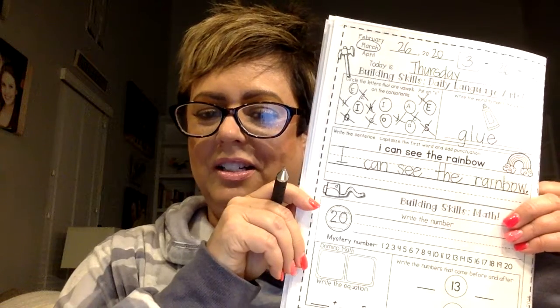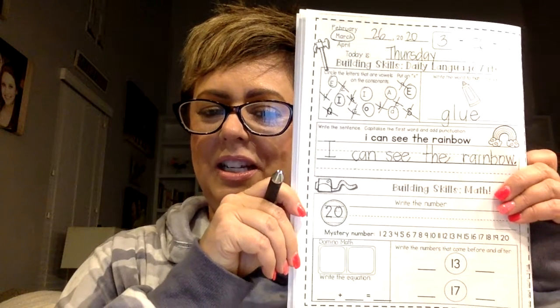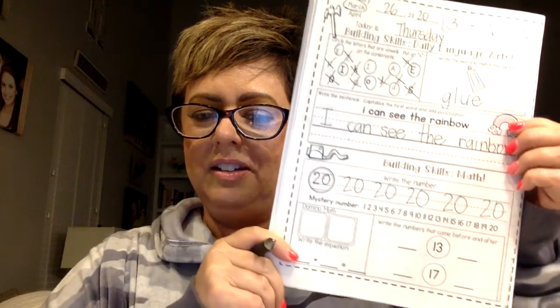Okay, we're going to practice the number 20. Remember, a 20 is a 2 and a 0, and then a finger space. Right all the way to the end of the line. Okay, stop if you need to.